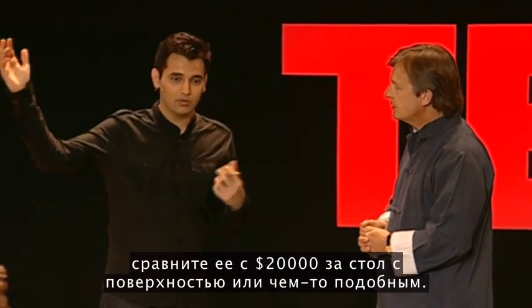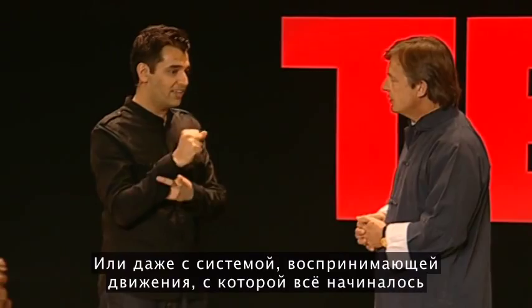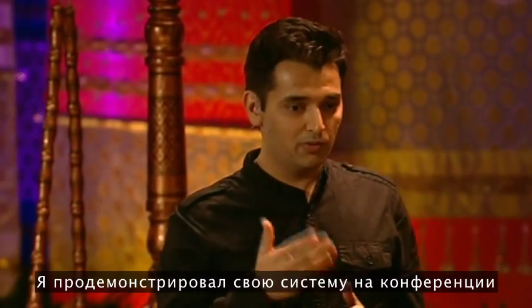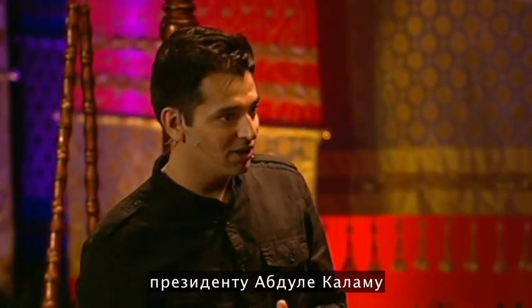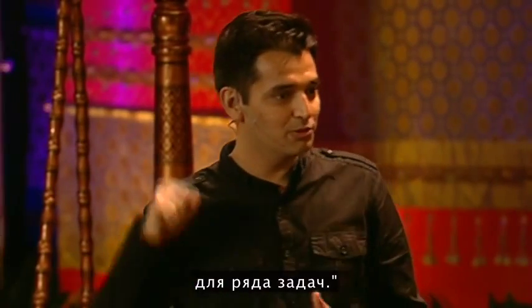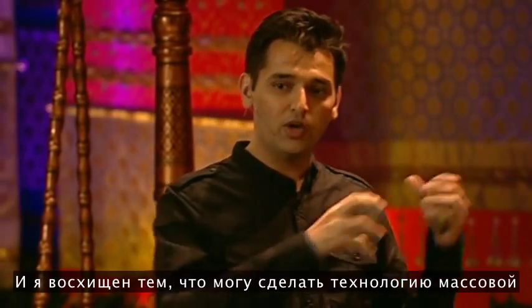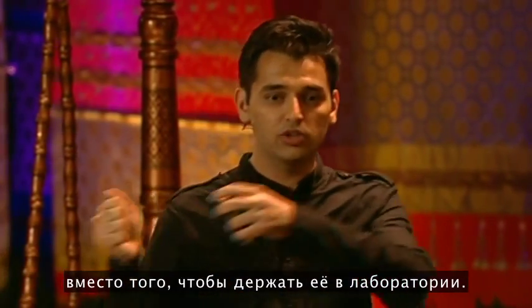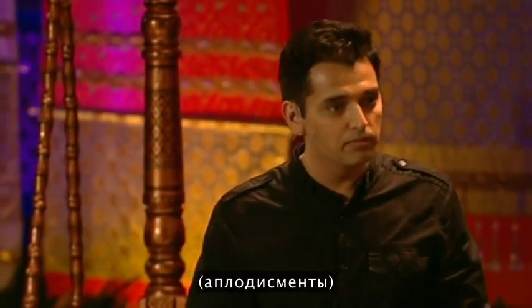This system costs you $300 compared to something like $20,000 for Surface tables. Or even the $2 mouse, the gesture system at that time was costing around $5,000. I showed that at one of the conferences to President Abdul Kalam at that time, and he said, okay, we should use this in Bhabha Atomic Research Center. So I'm more excited about how I can bring the technology to the masses rather than just keeping that technology in a lab or environment.